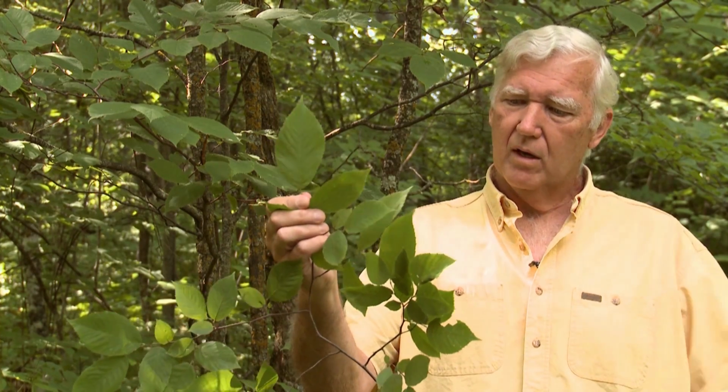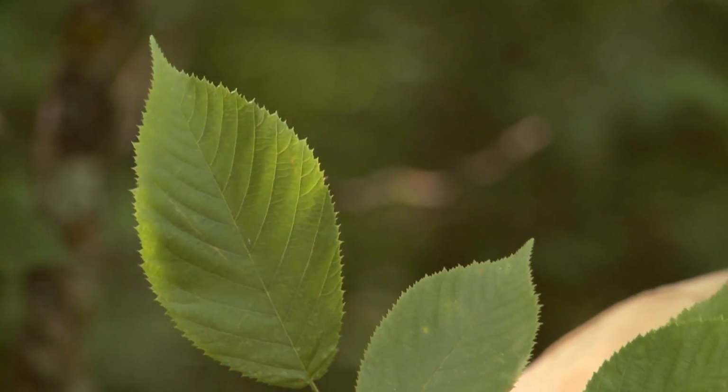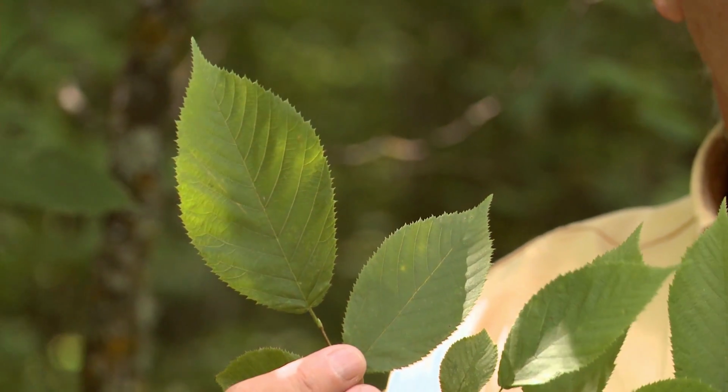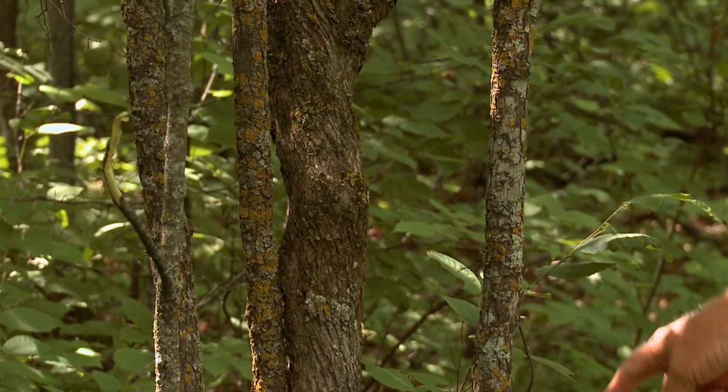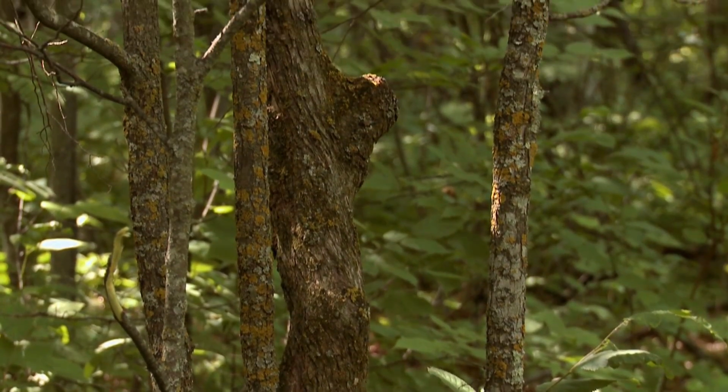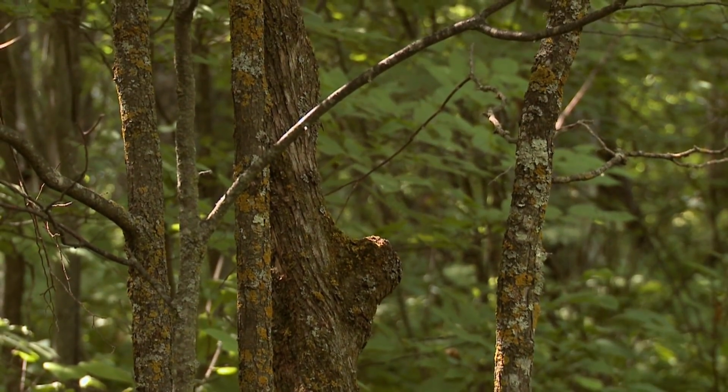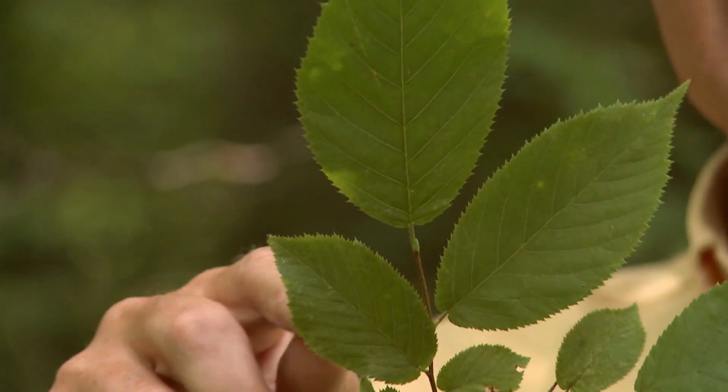Just a single sawtooth. This is hornbeam. A lot of times the common name, the local name for this is ironwood, but it's actually hornbeam. And this is about as big as a typical hornbeam tree would be. It's usually really twisted and kind of gnarly looking, but this is hornbeam.